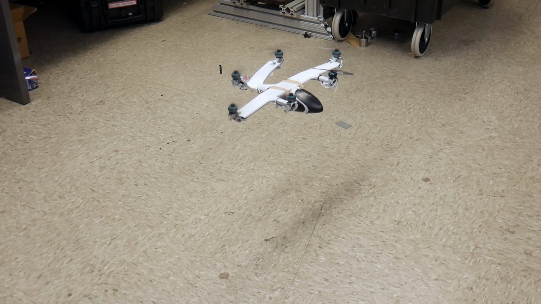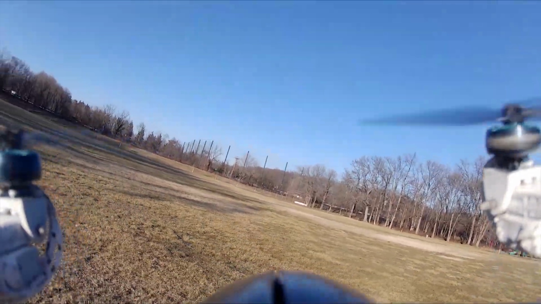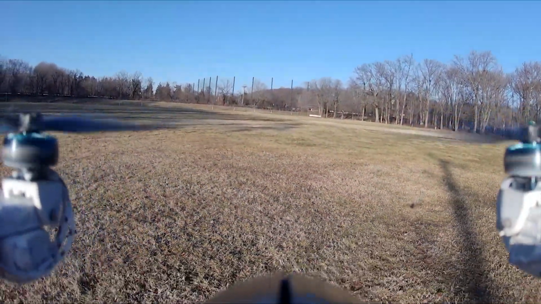There are a number of different ways to accomplish this compensation, but the main goal is to decouple the commands as best as possible. Lastly, here's some quick in-flight footage of the eVTOL replica.